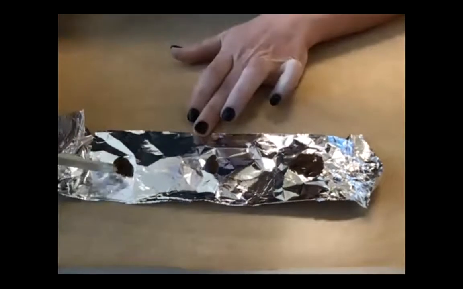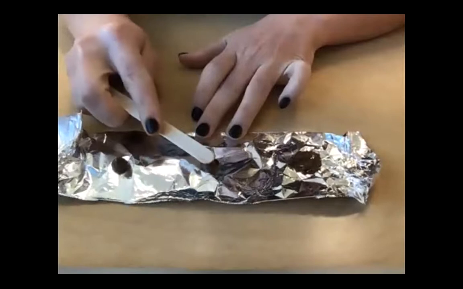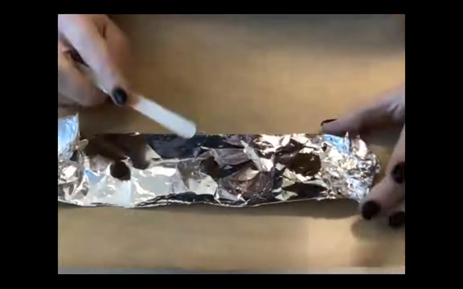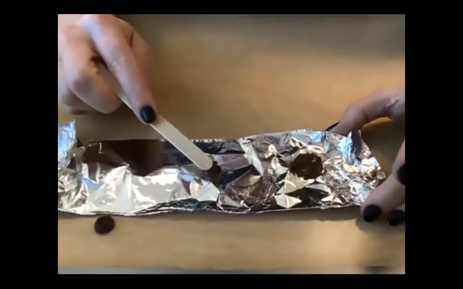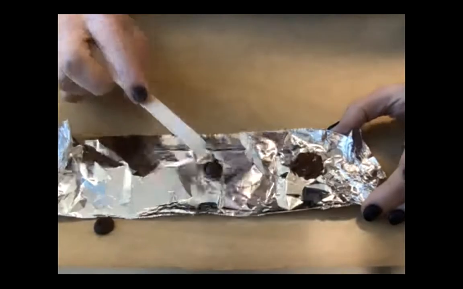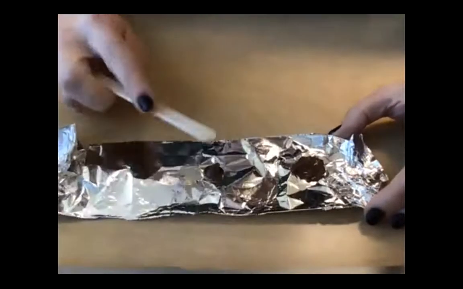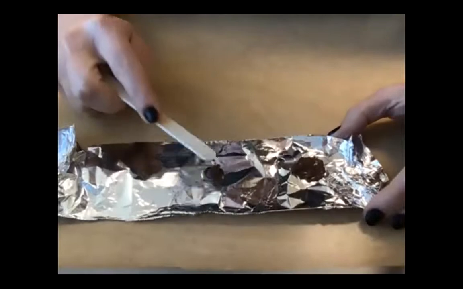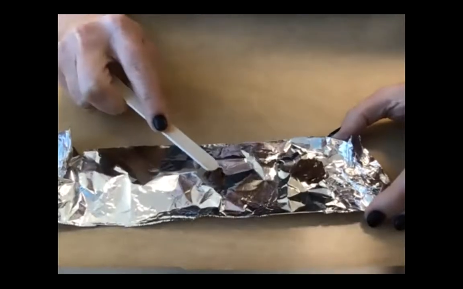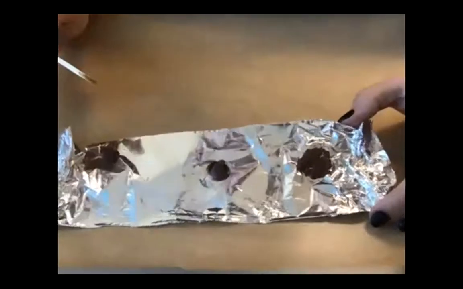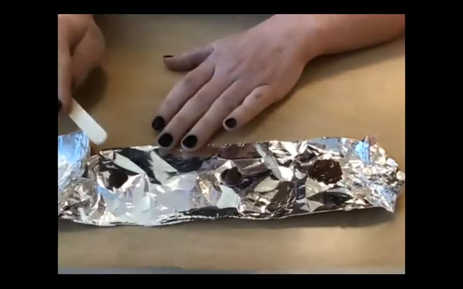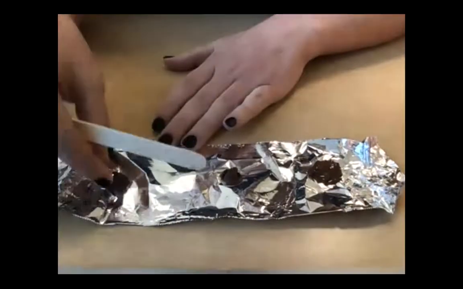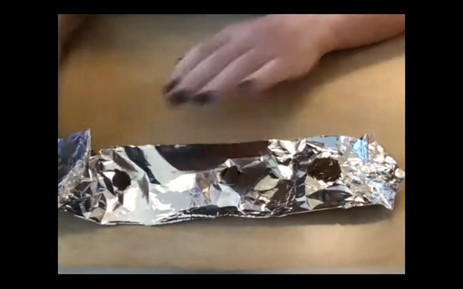Let's talk about chocolate chip number 2. Look at chocolate chip number 2. The bottom of it got really soft. It didn't melt as much as chocolate chip 1. The top of it's still hard, but the bottom of it definitely started to melt and spread out. Do you see that? Let's look at chocolate chip 3. Chocolate chip 3 didn't really start to change at all.